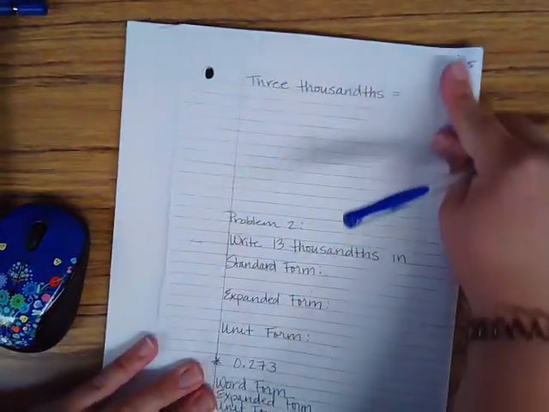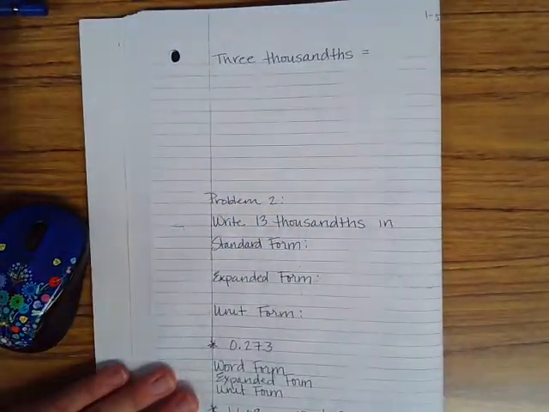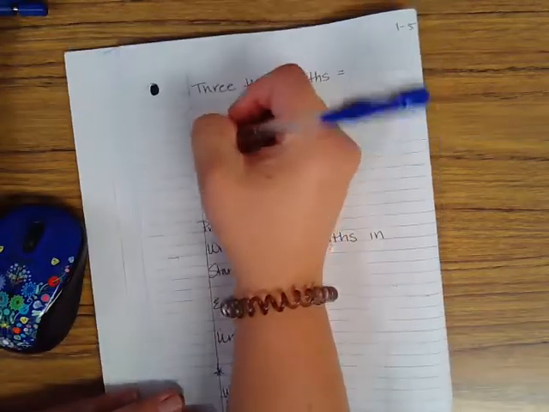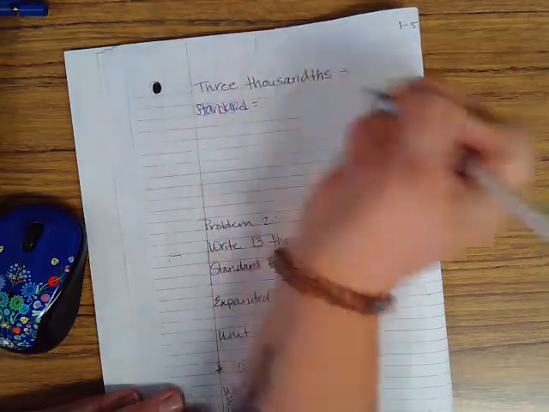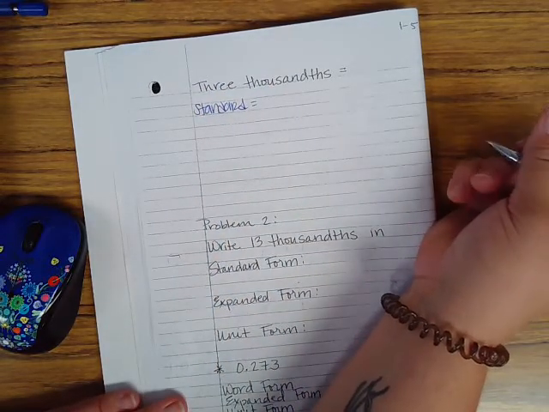So now we're going to do almost the same thing, but we're going to do it with 3,000. So for standard form, what is that? Do you know?